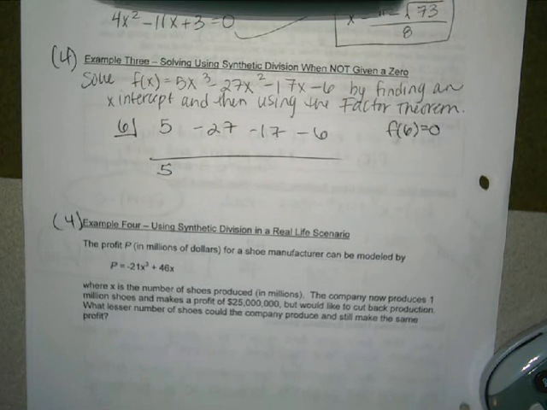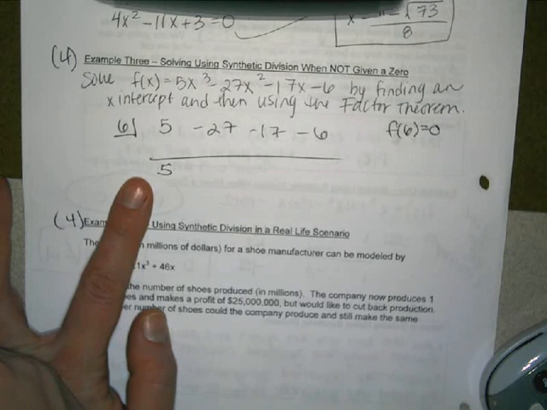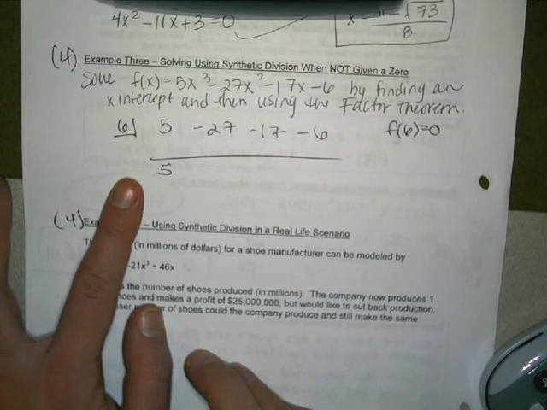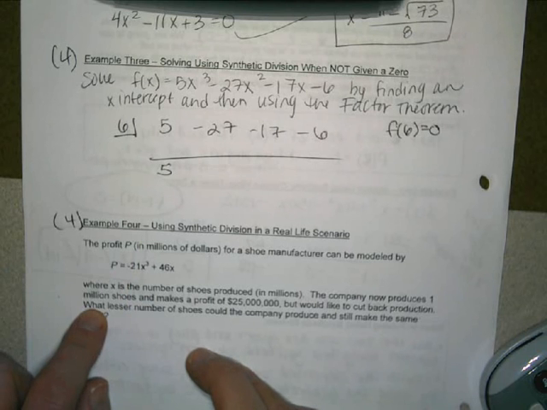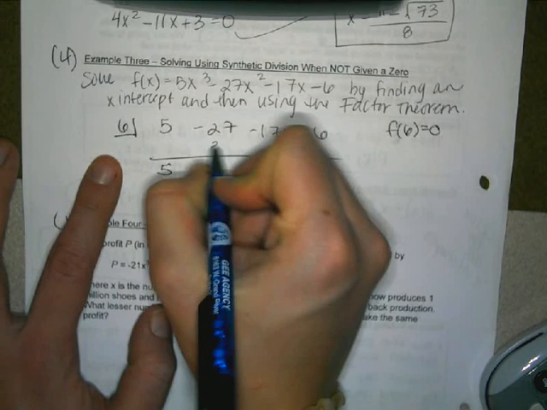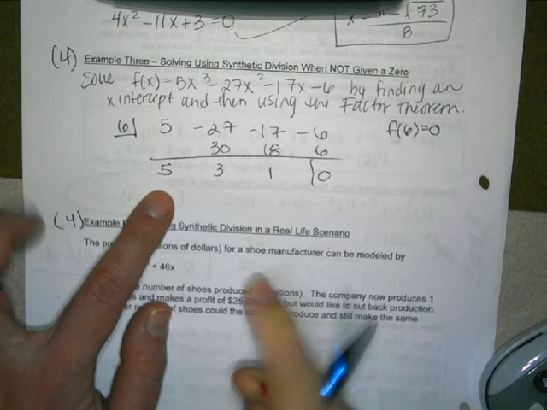Wait, what did I do wrong? Now you're doing what we're doing on the screen here. Now, if the calculator stuff threw you off a little bit, you're going to get more practice on these types of problems. We'll do it again down here for example 4. You'll do it again on another piece of paper. So, you bring down the 5. That's what you should get.